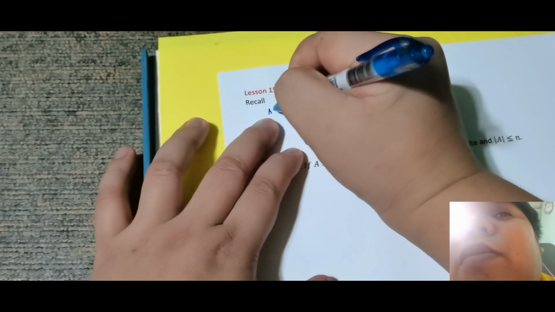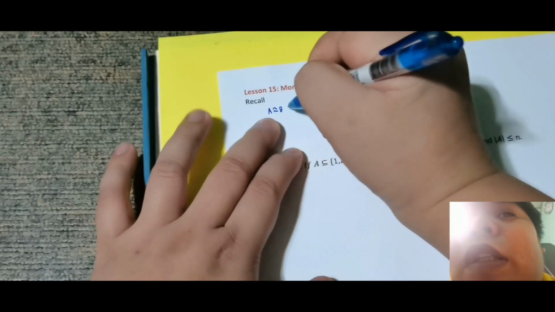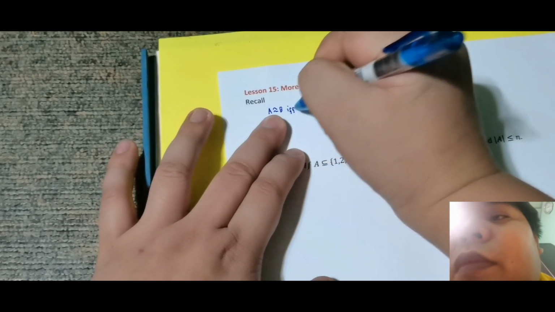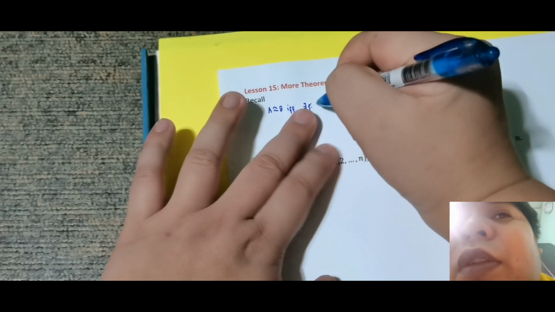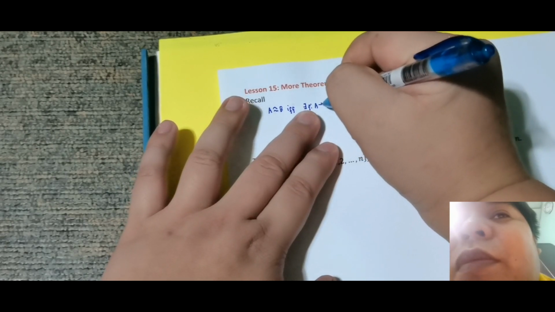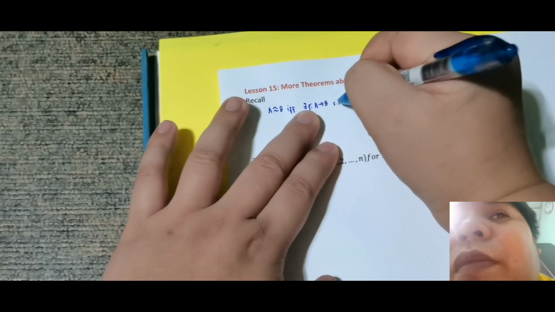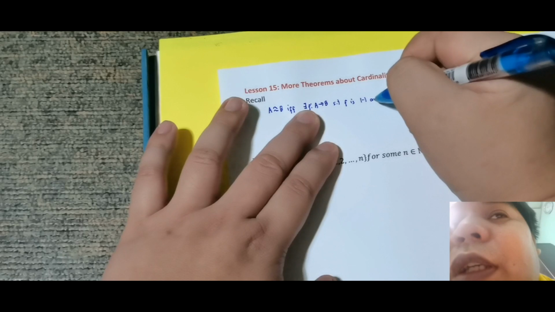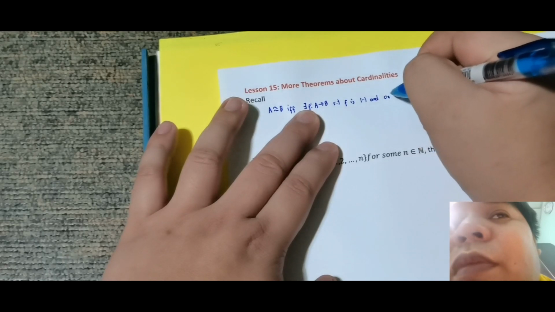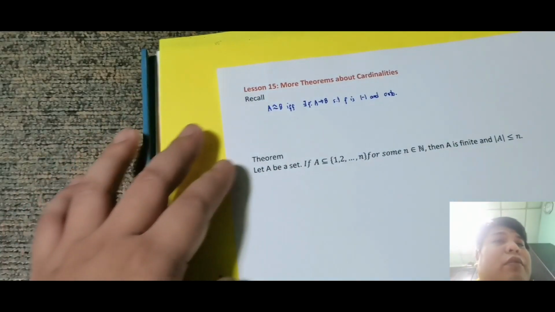A is numerically equivalent to B if and only if there exists a function f mapping from A to B, such that si f is 1 to 1 and onto. Okay, yan yung unang recall.